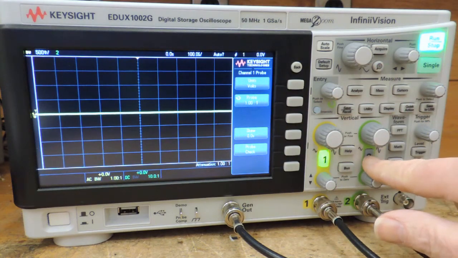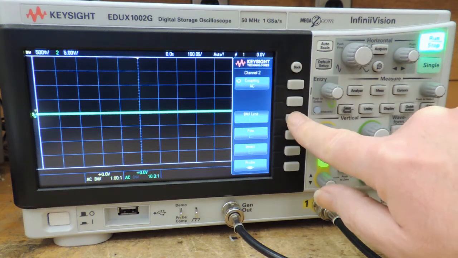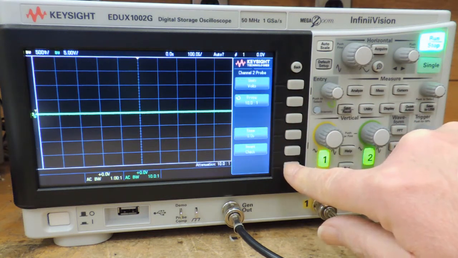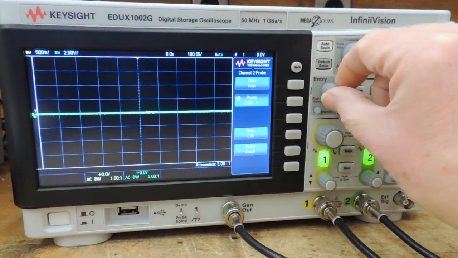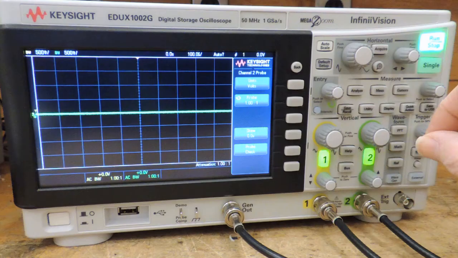I'm going to do the same thing for channel 2, change its coupling to AC, bandwidth limit on, and the probe, we need to set that 1 to 1, or else it multiplies all our numbers by 10, and we don't want that happening.